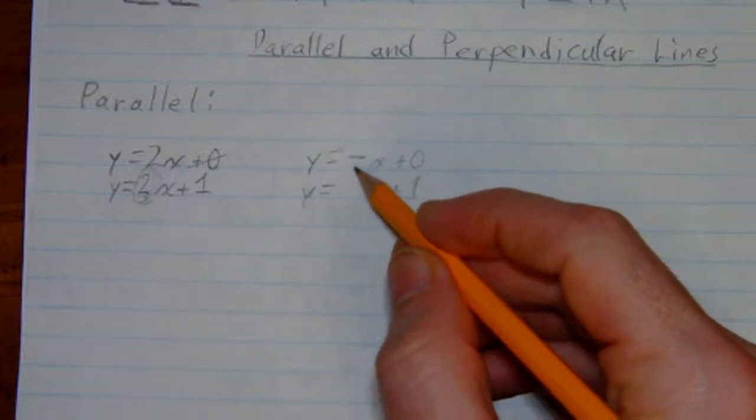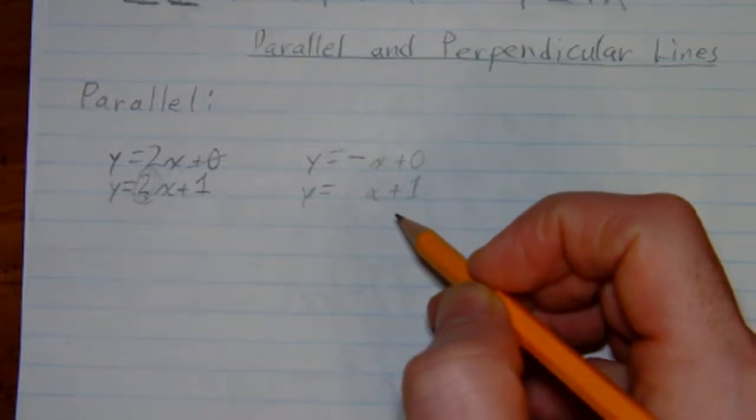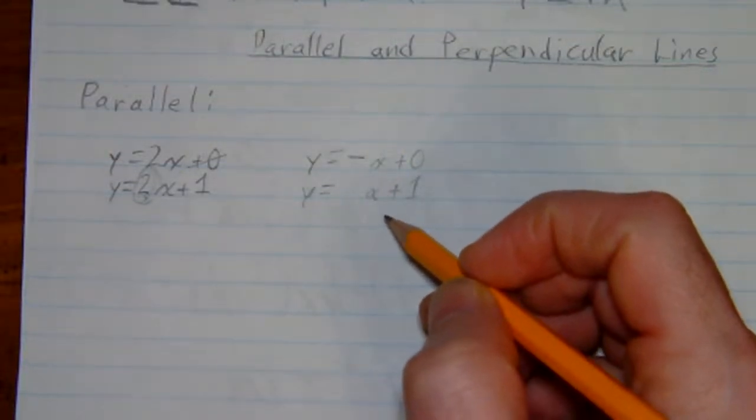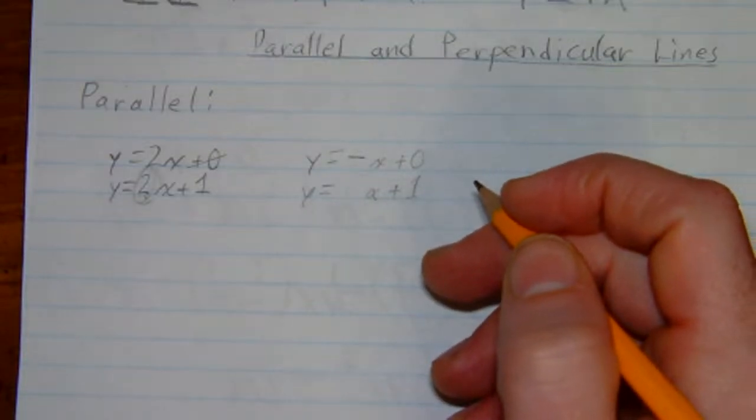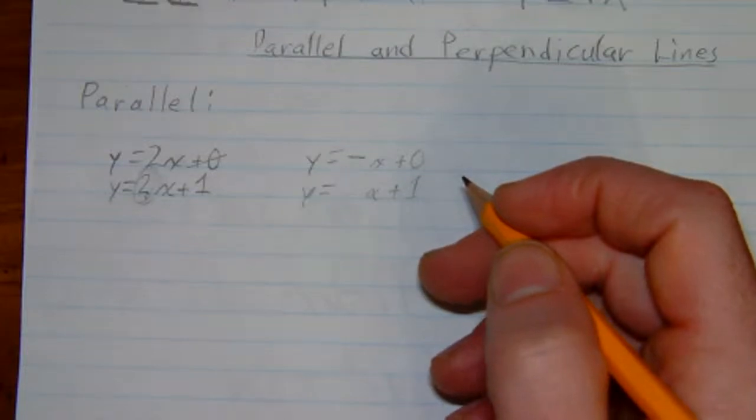So again, once you've put the same slope in for both lines, just type parallel in the chat if they're parallel, and type not parallel if you find that they aren't parallel.